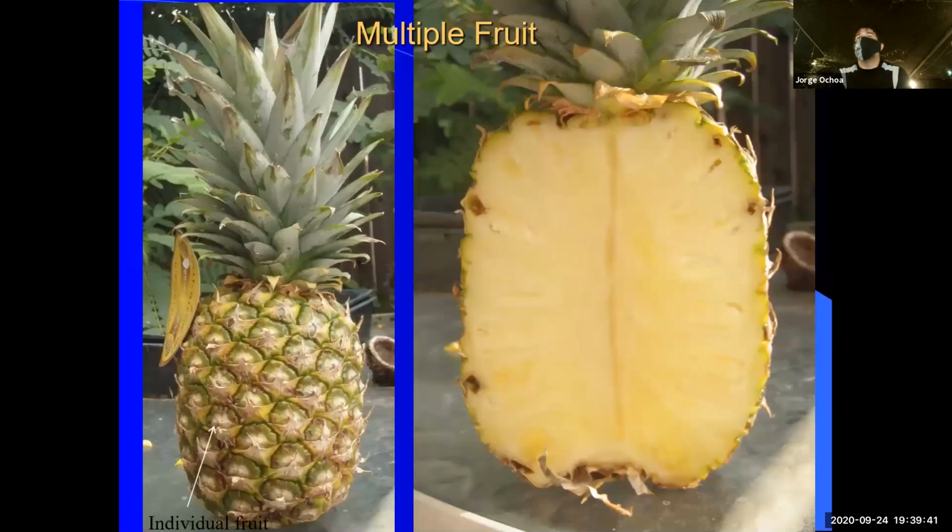Or we have the multiple fruit, where the example is the pineapple, where you have separate flowers, each with their own reproductive structure, each separate from one another. But at the end, they fuse into one single unit, and that is the pineapple. So separate flowers fusing into one unit is a multiple fruit, and that's the pineapple.